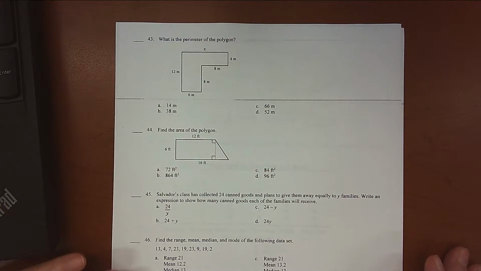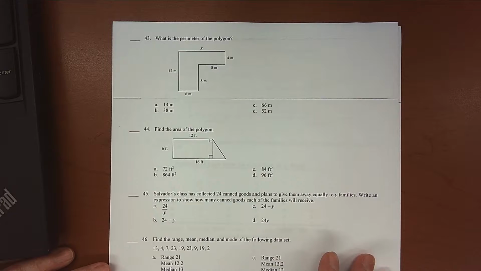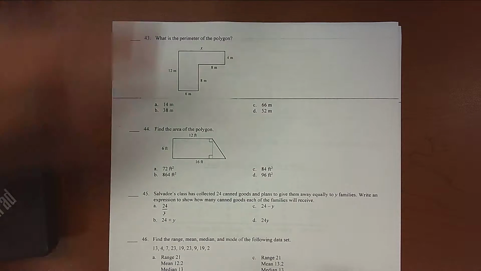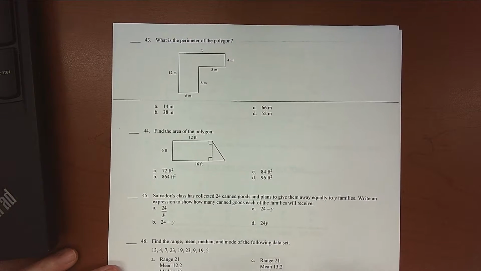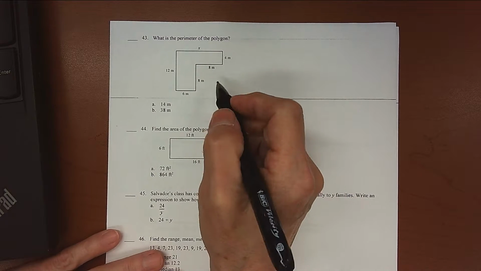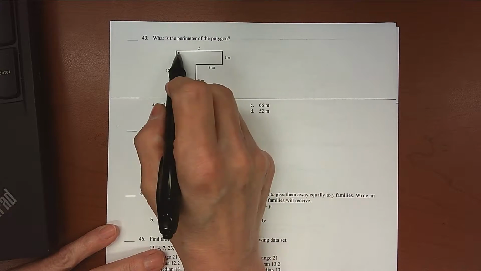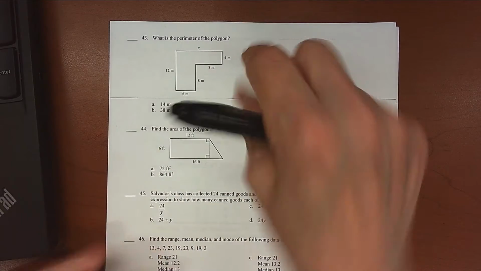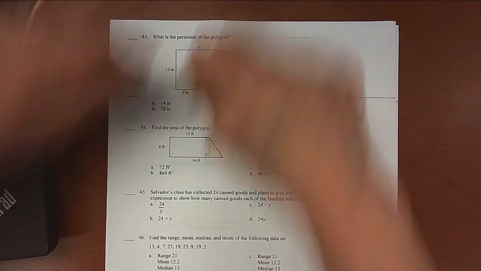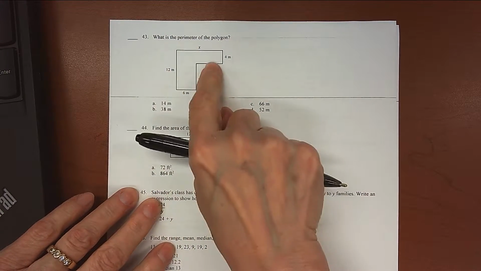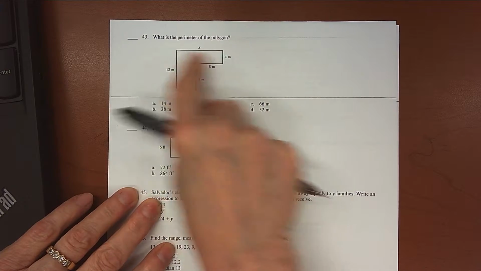Okay guys, here we are, number 43 on our end of the year Math 6 study guide. The first question here is, what is the perimeter of this polygon? In order to figure out the perimeter, the first thing I need to do is find this missing side. If I could collapse this figure down, this 6 and this 8 would collapse down to equal this side.